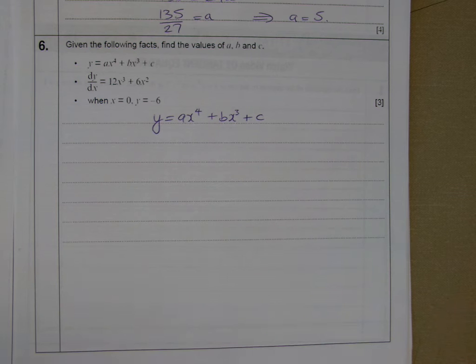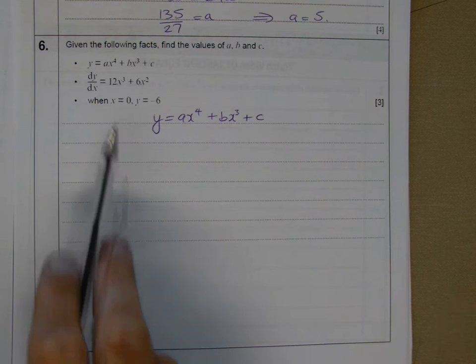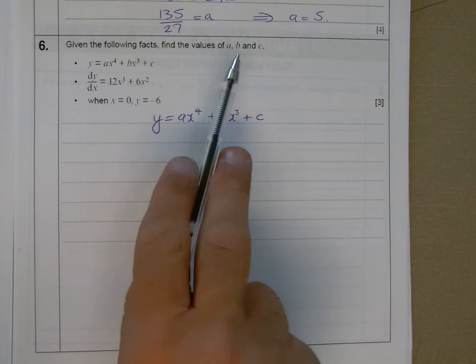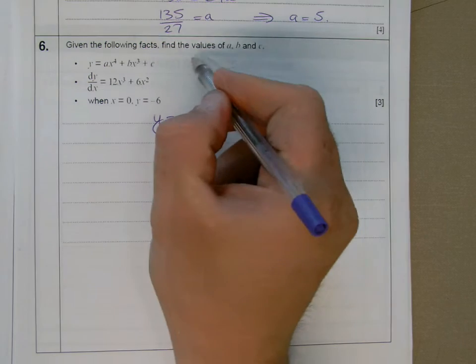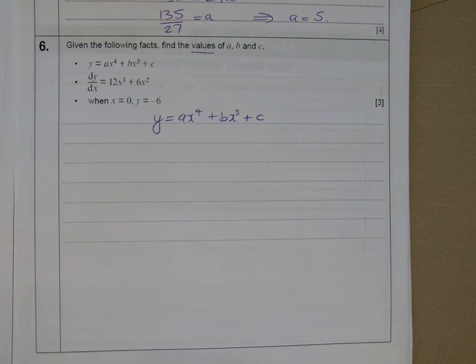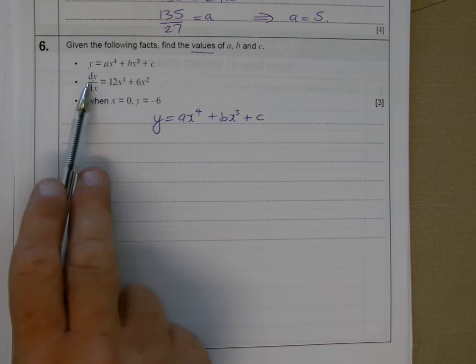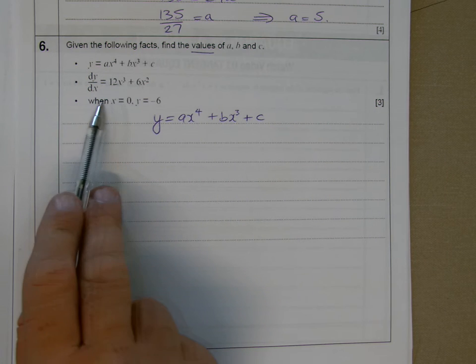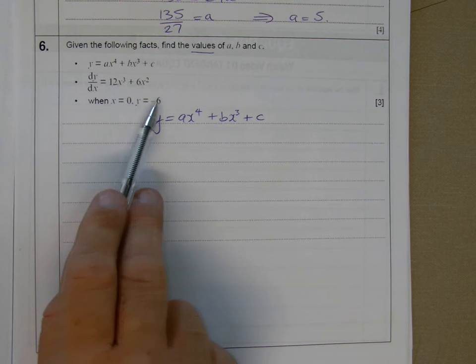Okay, with question 6 here, we've got an expression for y, and we've got a, b, and c involved, where a, b, and c are just going to be constants, right? Because they're asking us to find the values of them. Okay, but we've got 2 bullet points then. They say, look, dy/dx is actually equal to this. And then the other bullet point says when x is 0, y is minus 6.